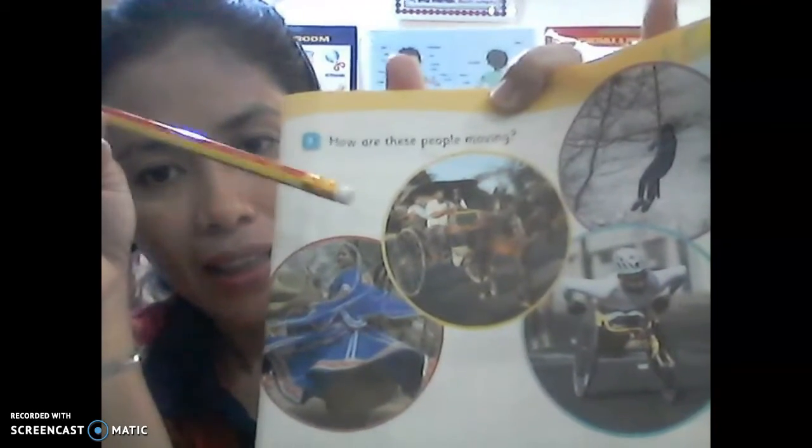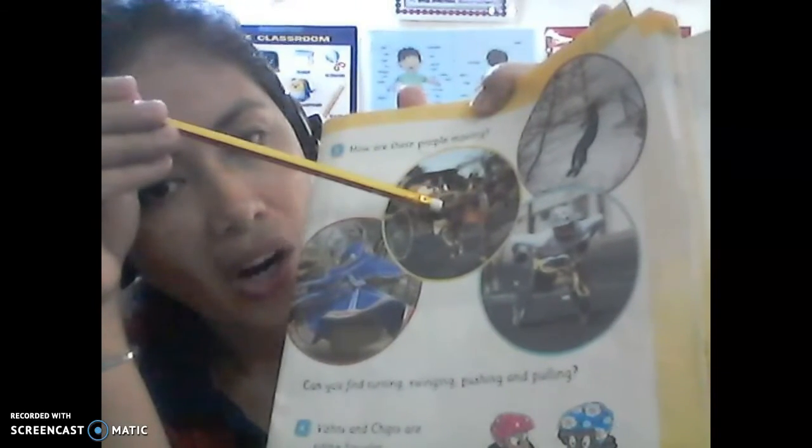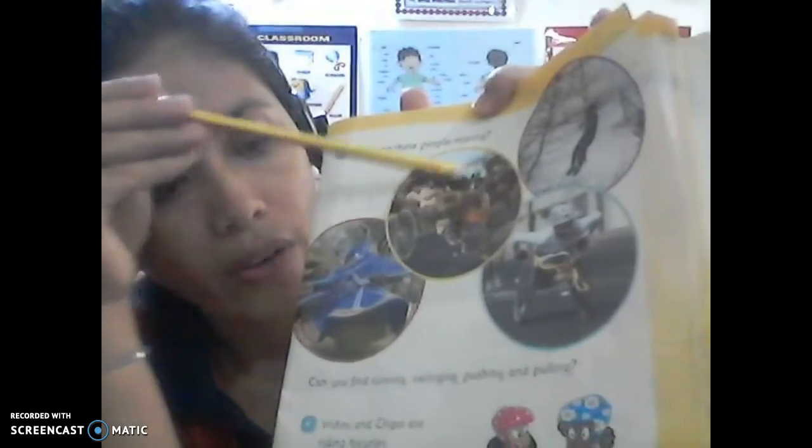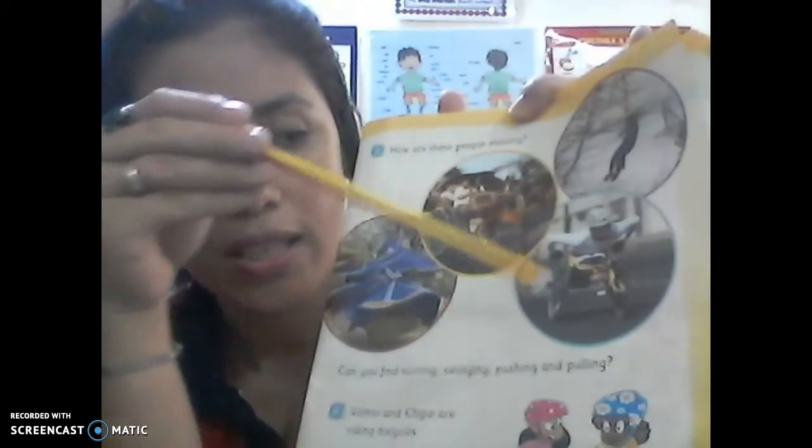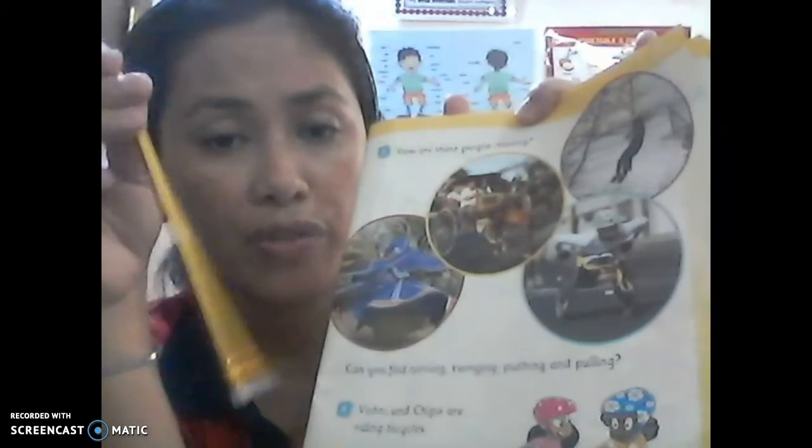Look at this horse. The horse is pulling the people in the cart, so this is the picture of pulling. And letter D is the picture of pushing. In order for the wheels to move, he has to push the wheels.